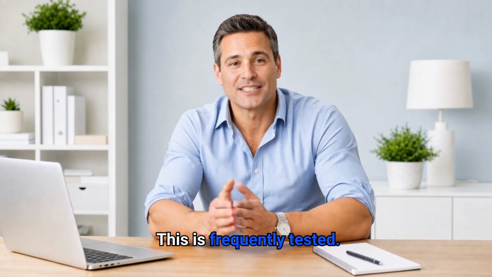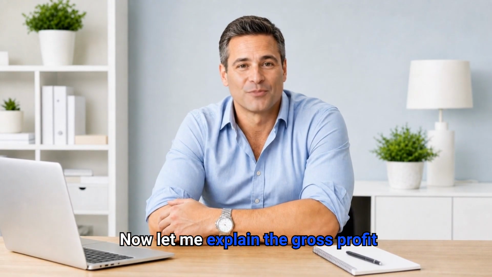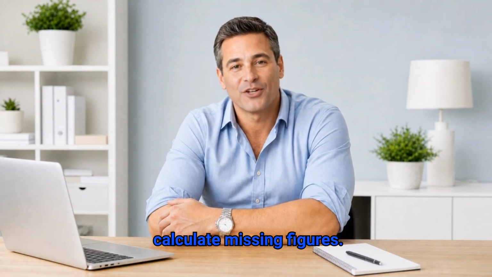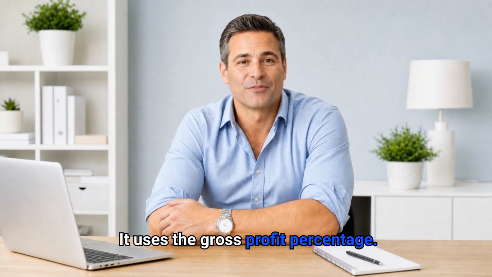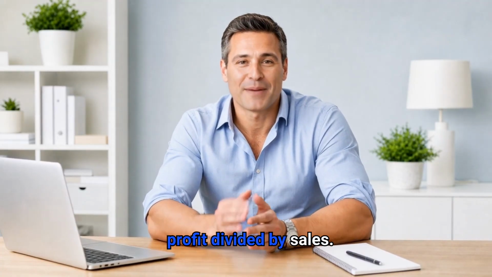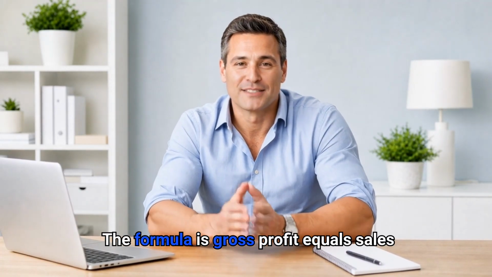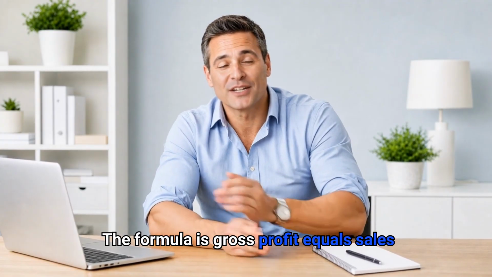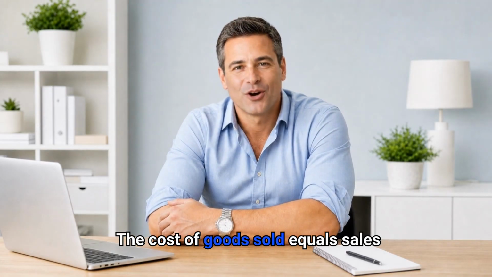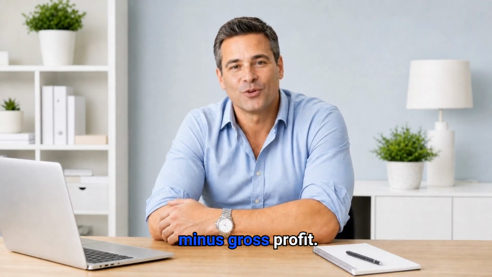This is frequently tested. Now let me explain the gross profit method. The gross profit method is used to calculate missing figures. It uses the gross profit percentage. The gross profit percentage is the gross profit divided by sales. The formula is gross profit equals sales multiplied by gross profit percentage. The cost of goods sold equals sales minus gross profit.